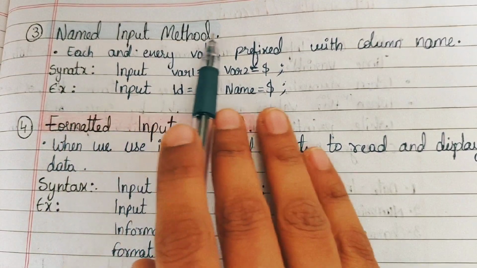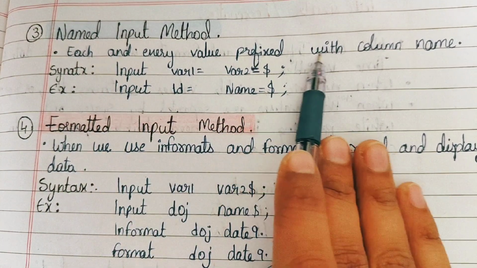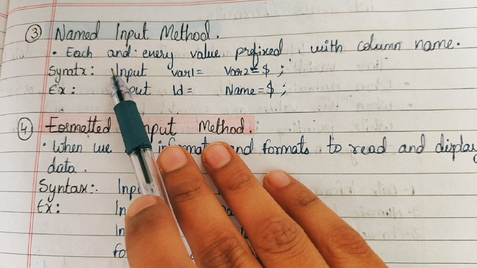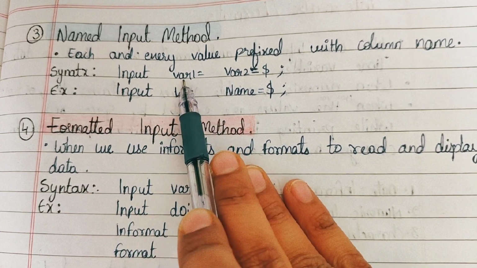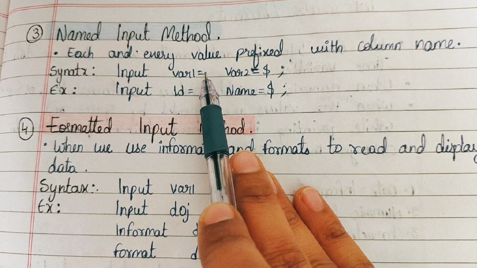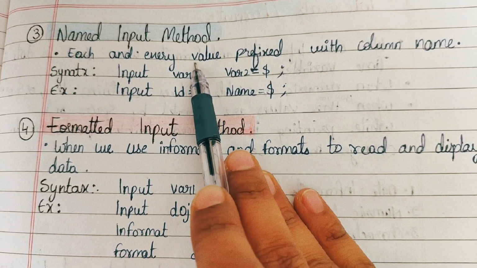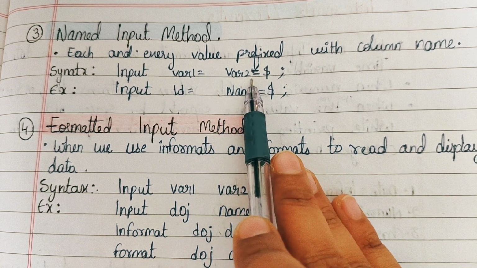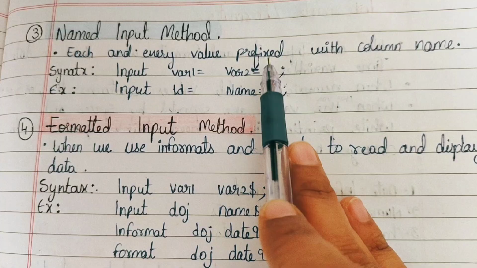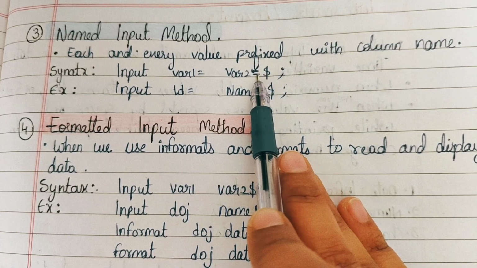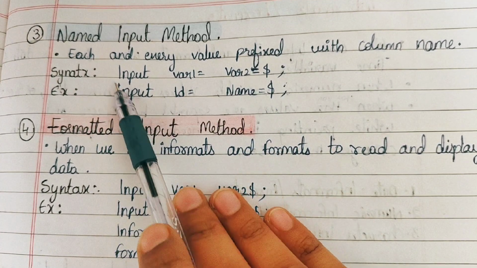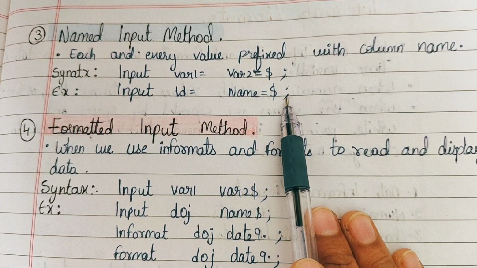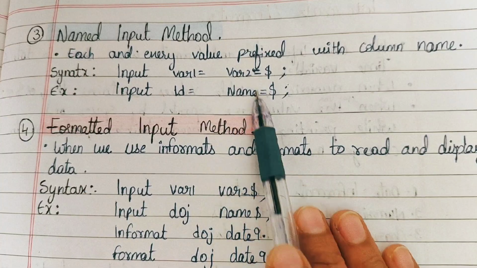Next is the named input method. Each and every value is prefixed with the column name. Here you can see in the syntax, variable 1 is equal to. The equal sign is prefixed with the column name. Here also variable 2 is equal to $. We have to write $ after the equal sign, semicolon. This is the named input method. For example, input ID= name=$. Instead of variable I am writing this.